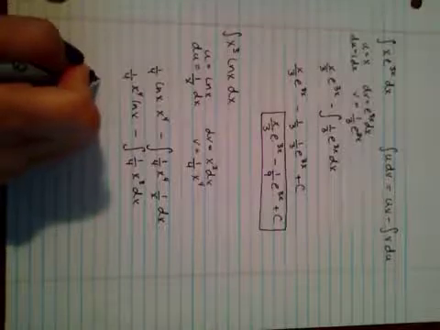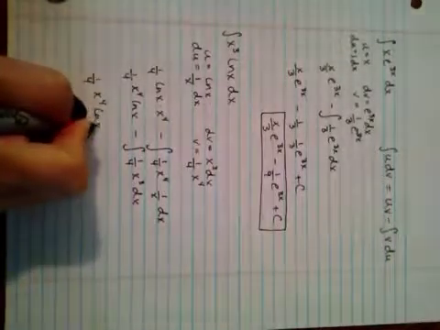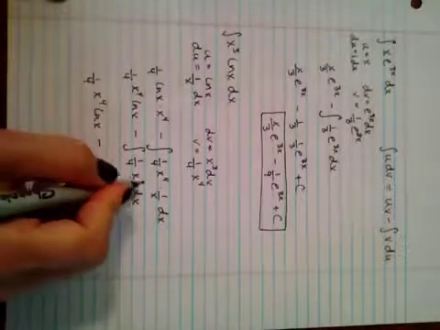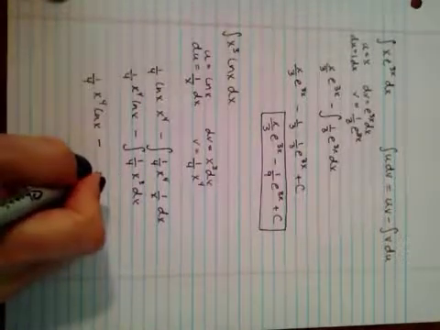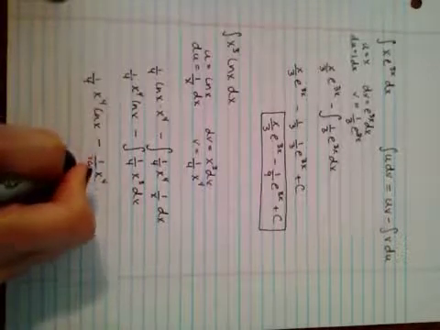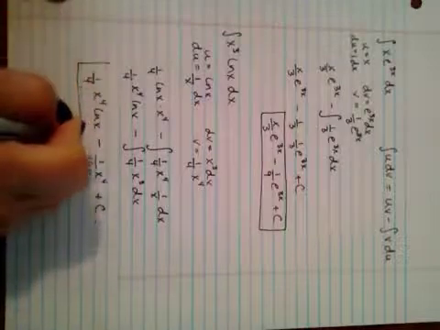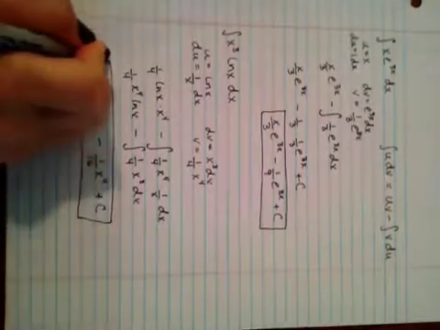So my final answer will be 1/4 x to the fourth natural log of x minus, and I'm going to raise the power by 1, so there's an x to the fourth, divide by my new power, 1/16. So I'm dividing by a 4, plus c. And we have found the integral.